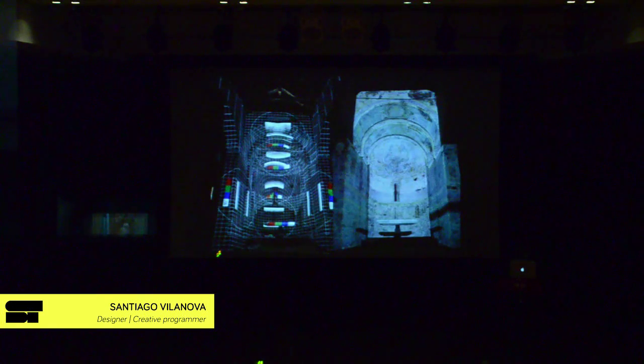Basically, and just so you know some technical details about this, we installed 6 different video projectors covering the different parts of the church. In that left image, you can see this mesh made by the test patterns of the 6 video projectors.